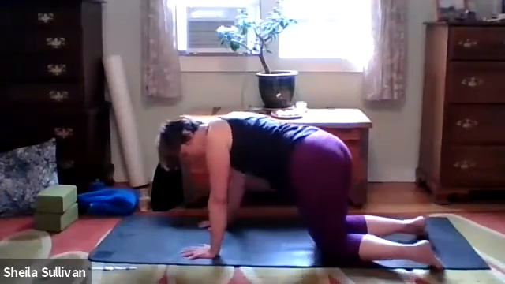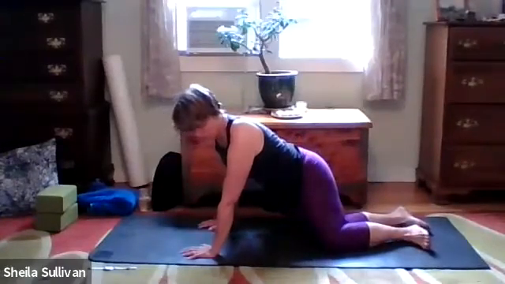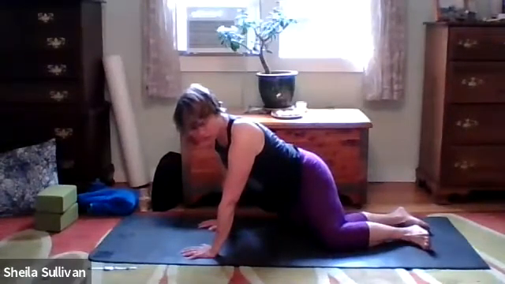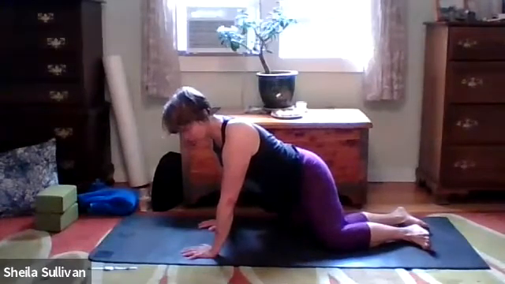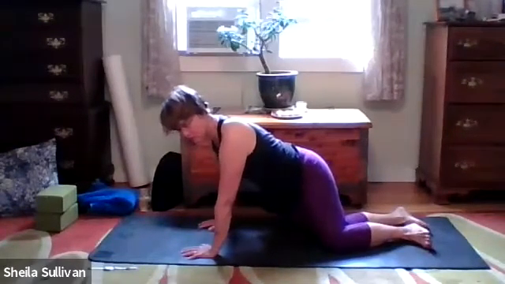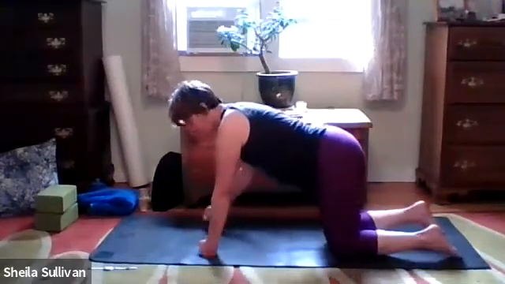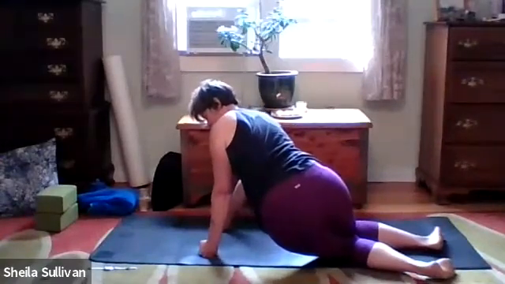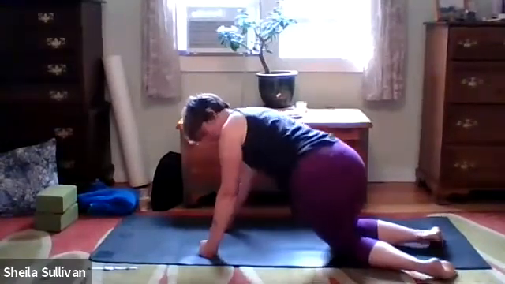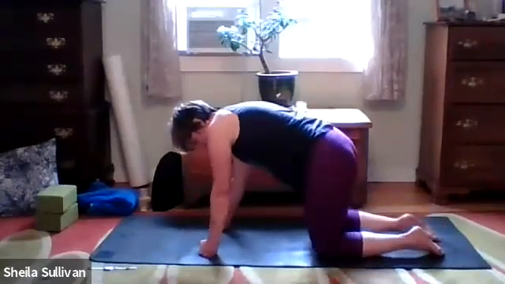A few more times each side. As you land on your right side, notice how much weight goes into your right hand. Can you bring some of that weight back into your left hand to protect your wrists? This can be done on fists if you're having any wrist sensitivity. Great. Back to center here.